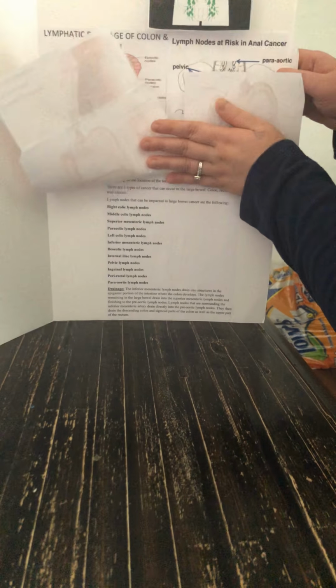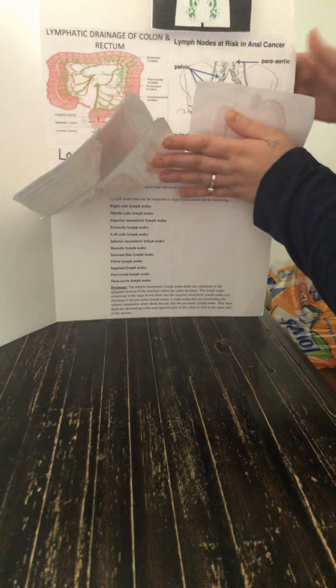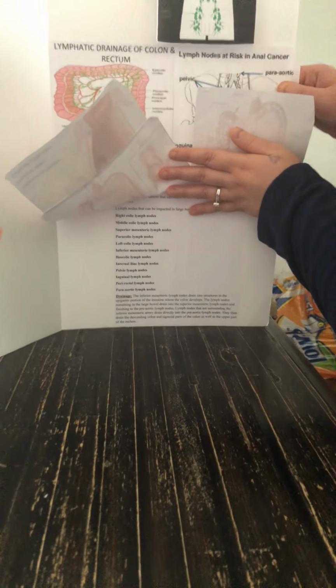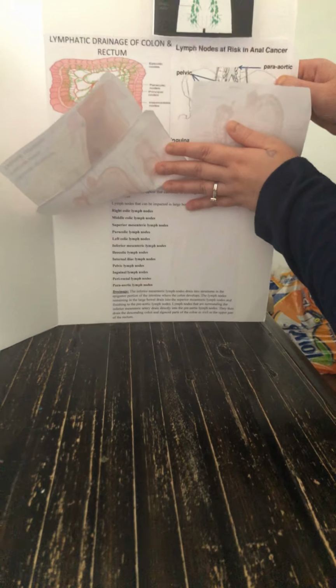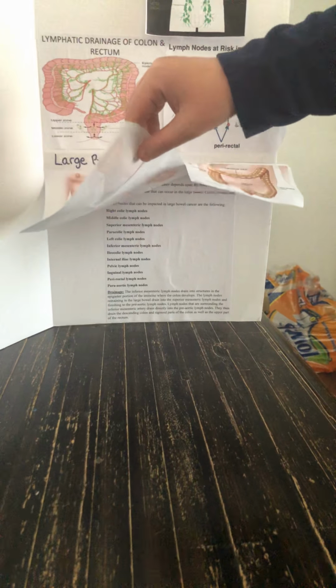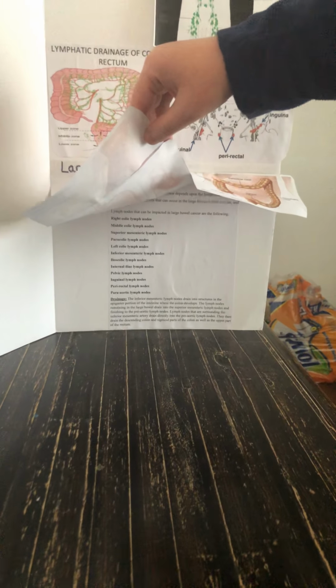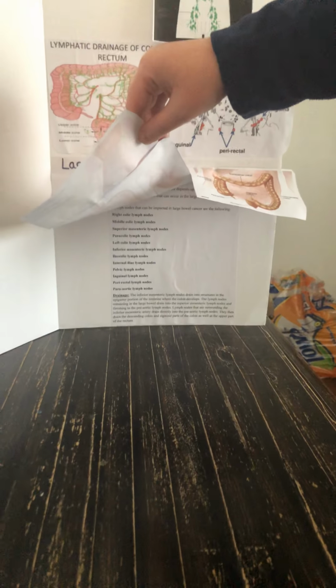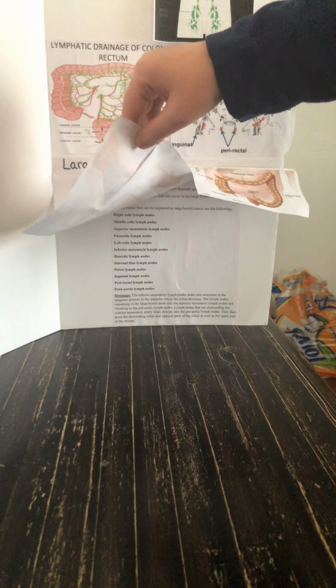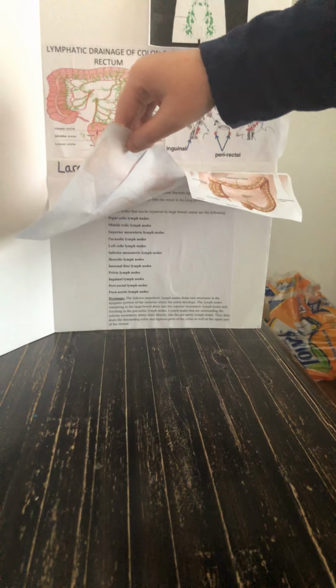Drainage again is different here in the large bowel system. The inferior mesenteric lymph nodes drain into structures in the epigastric portion of the intestine, where the colon develops. The lymph nodes remaining in the large bowel drain into the superior mesenteric lymph nodes and finally to the pre-aortic lymph nodes.